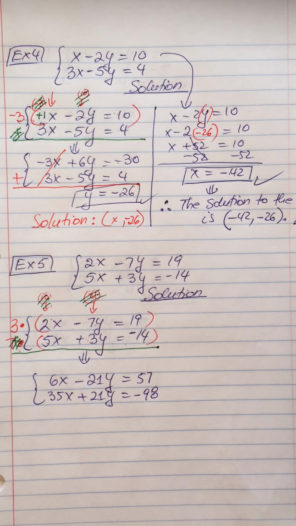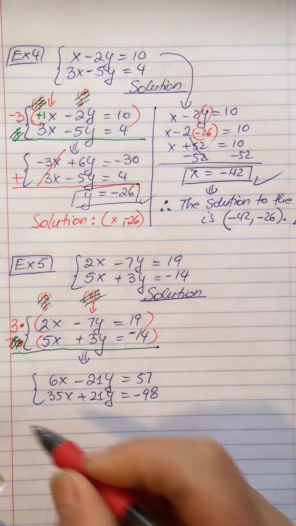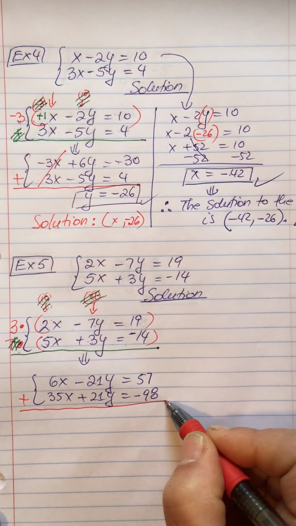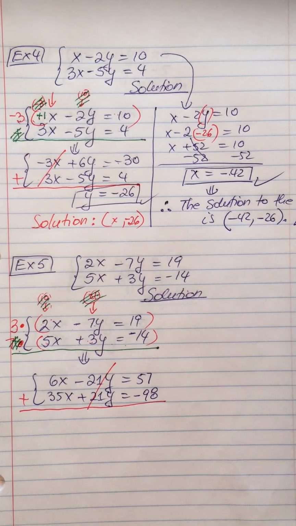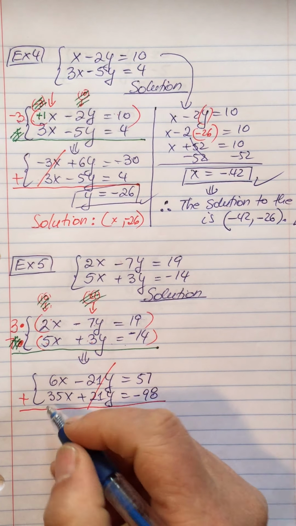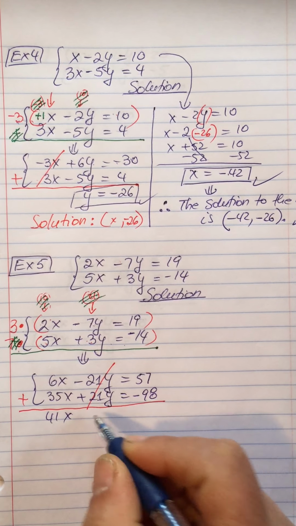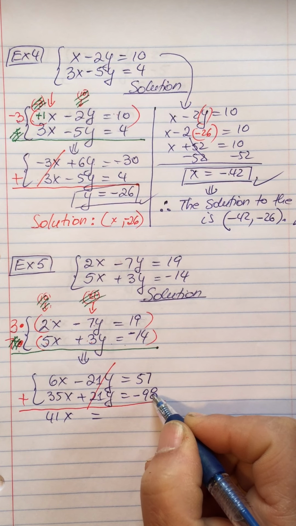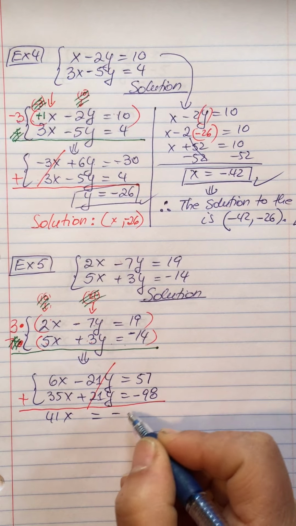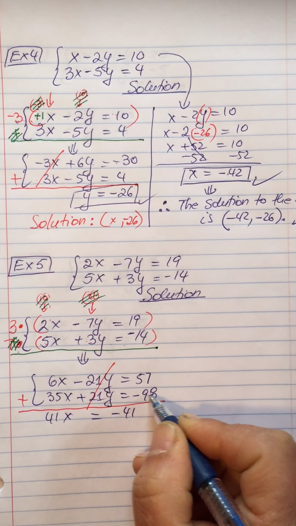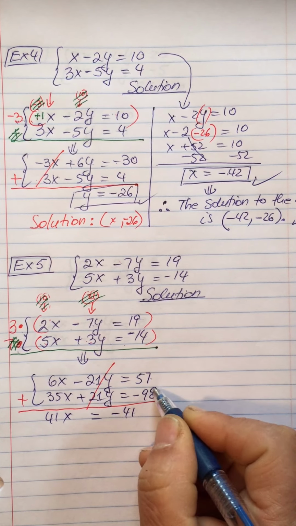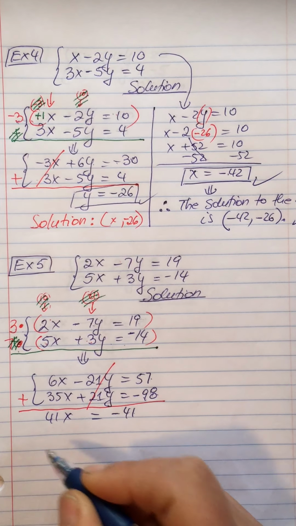Now I am ready to add both equations, because doing so, y will be eliminated. So I have 6 and 35 is 41x equals negative 41. 98 minus 57 is 41, and we keep the sign of 98.